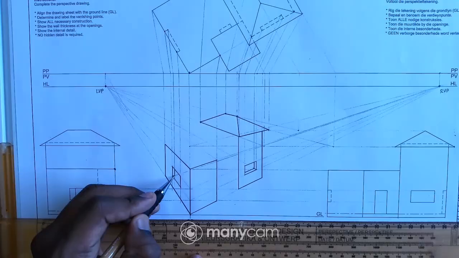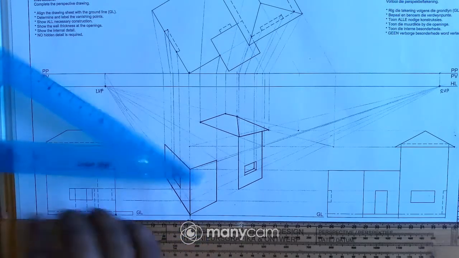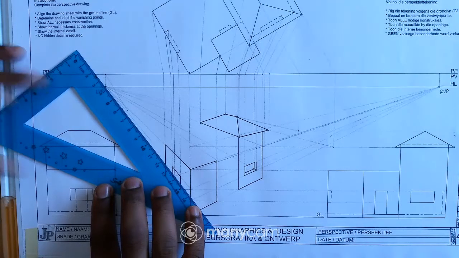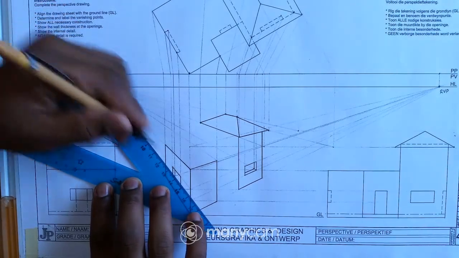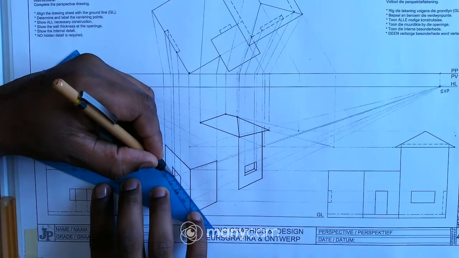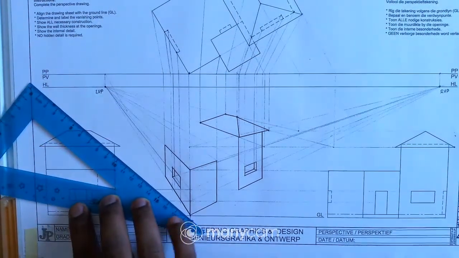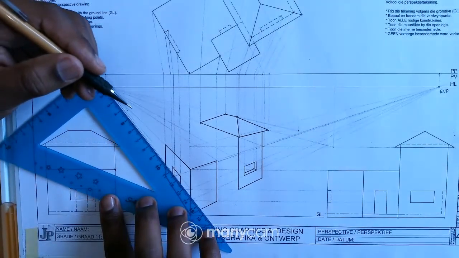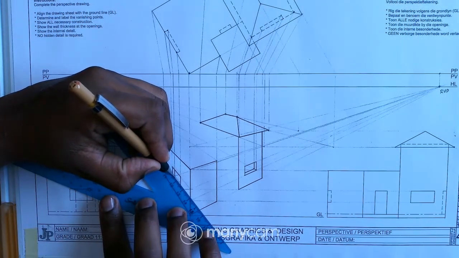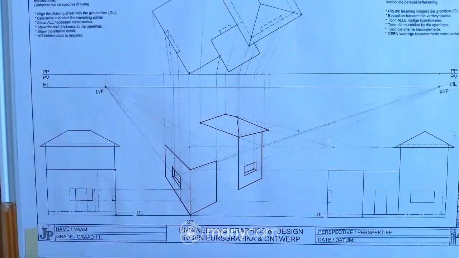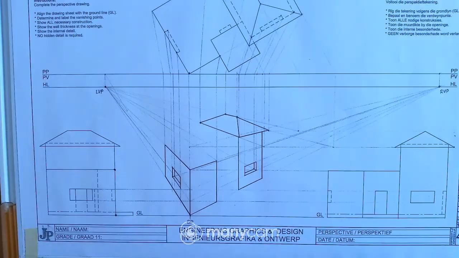And then the bottom part of the frame, remember I have to draw a line from the vanishing point across that point, right? So I can only draw this part of the line there. So that's the frame and the opening.